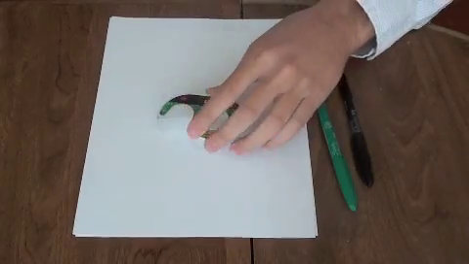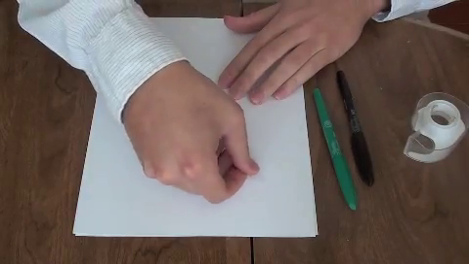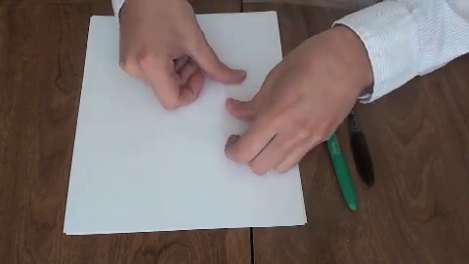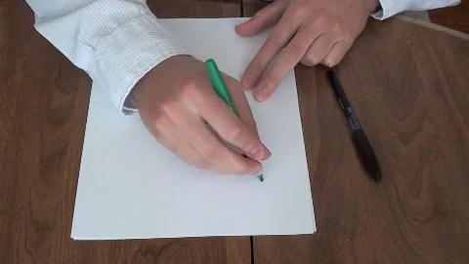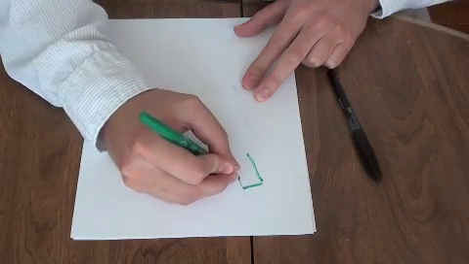To start our next project, take tape in hand and put 3 pieces of tape down on your sheet of paper. This is the beginning of art. I can hardly wait. Art! Then, with your calligraphy pen, trace around the outside of those pieces of tape.